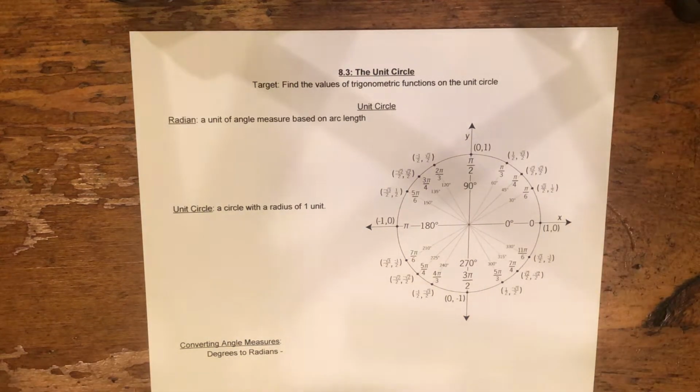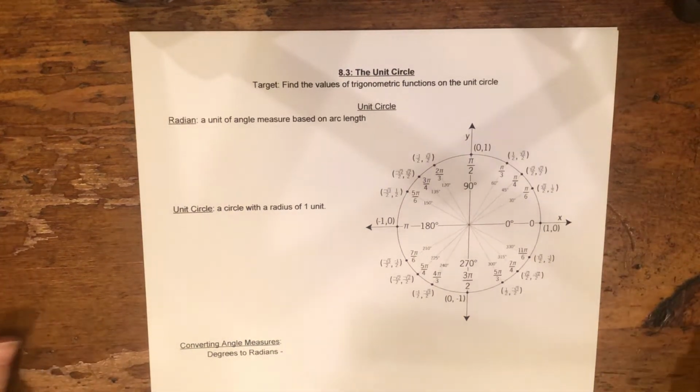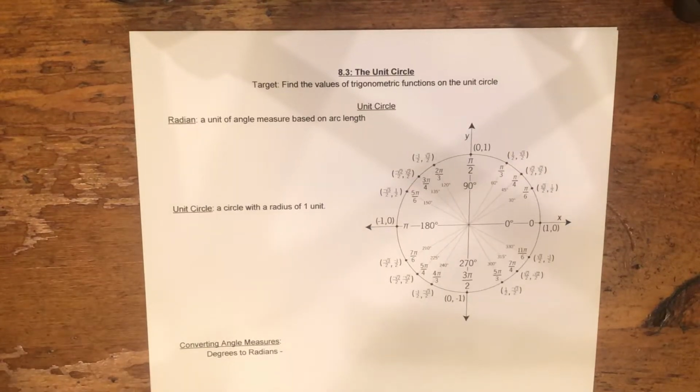Well, the wait is over. We are talking about the unit circle. So 8.3 is the unit circle. It would be nice to know where you guys are at with this. I have no idea if you've seen this or not. But we are starting with the unit circle and radians.